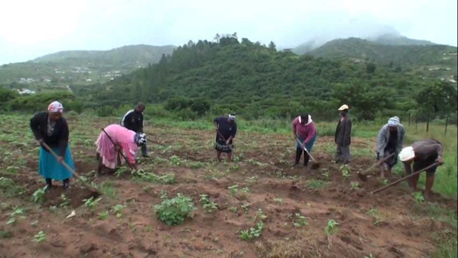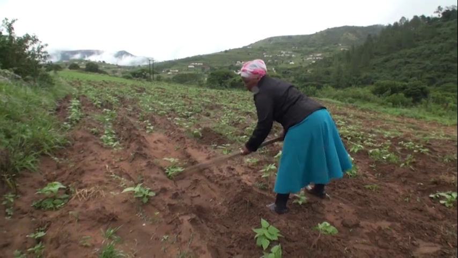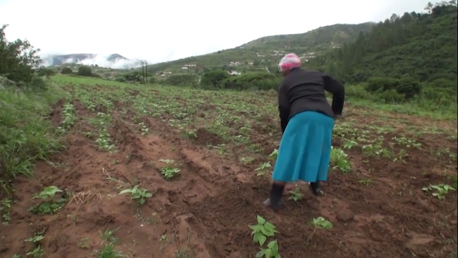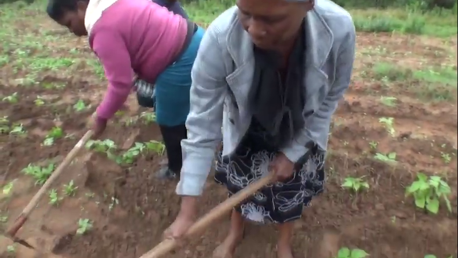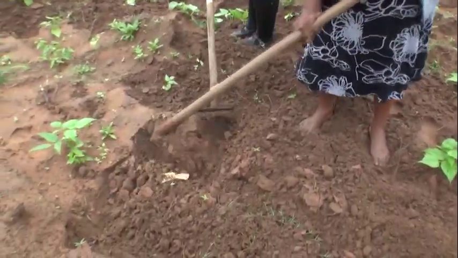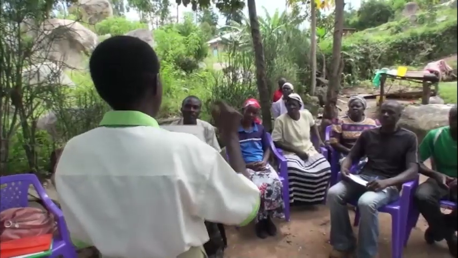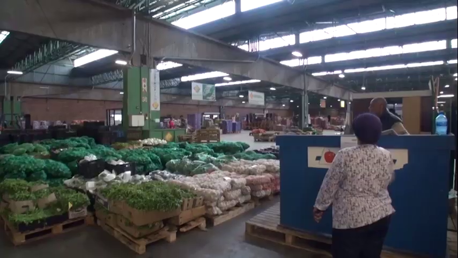The majority of agricultural producers in developing countries face the same problem. Despite working hard to grow crops, they are unable to sell them for a high price, making it difficult to escape poverty. One solution is food value chain development.